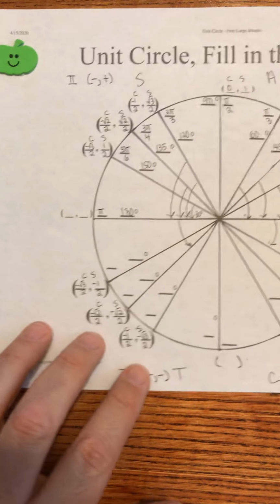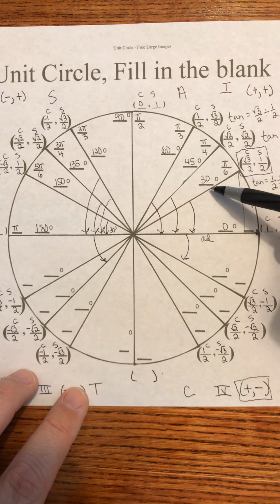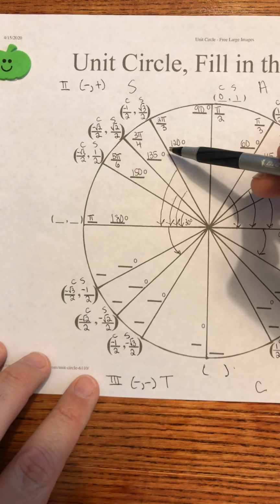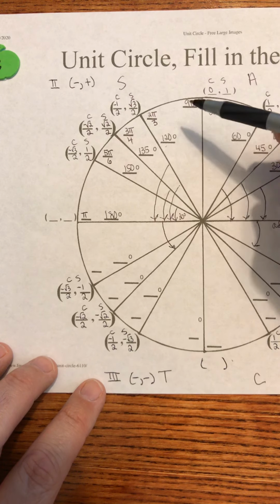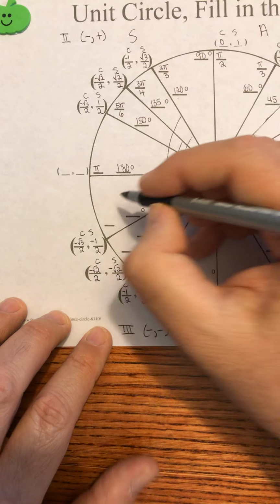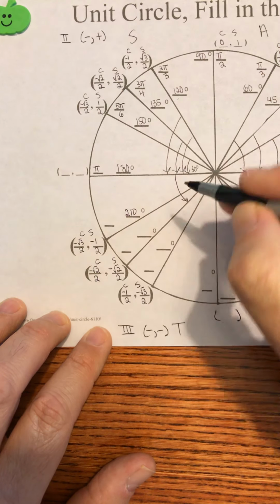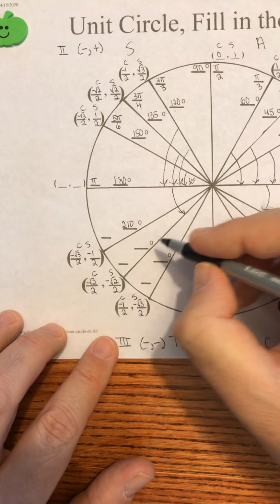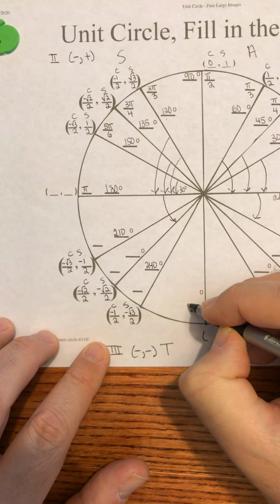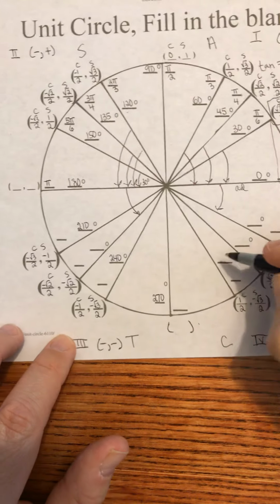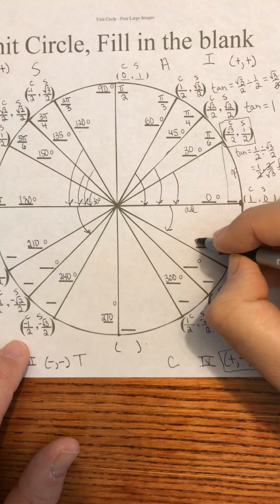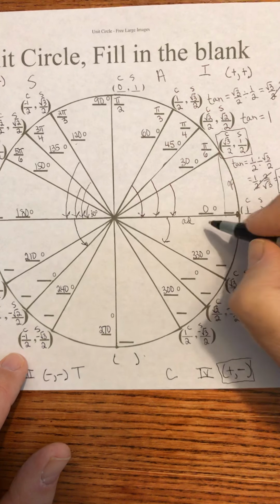So let's start with the degrees. Remember, you can always go multiples of 30. 30 times 1, 30 times 2, 30 times 3, 30 times 4. Skip the ones in the middle. Those are multiples of 45. 30 times 5, 30 times 6, 30 times 7, 210 degrees. Skip the one in the middle because that's a 45. 30 times 8, 30 times 9, 30 times 10. Skip the one in the middle. 30 times 11, 30 times 12.